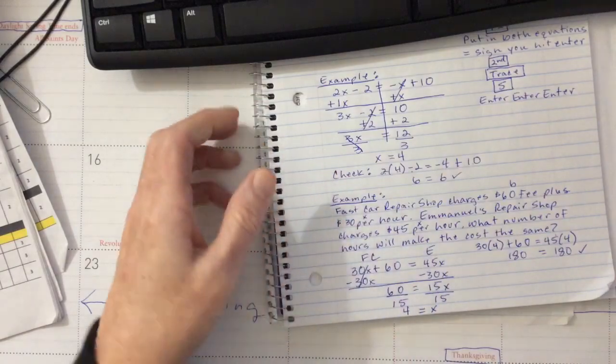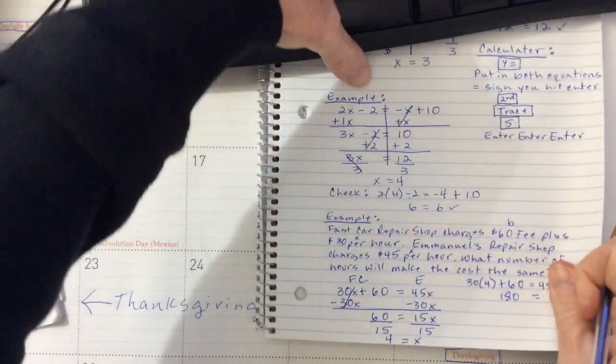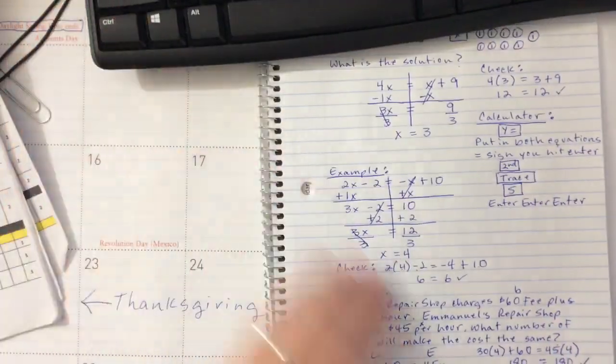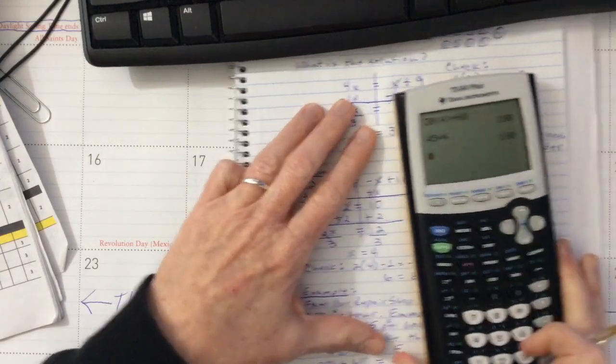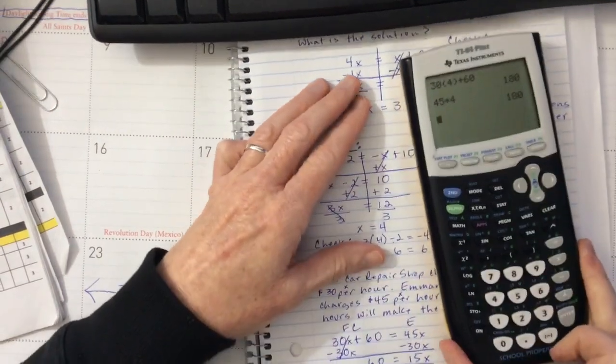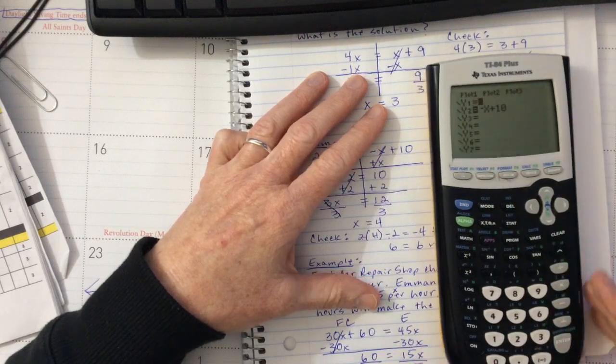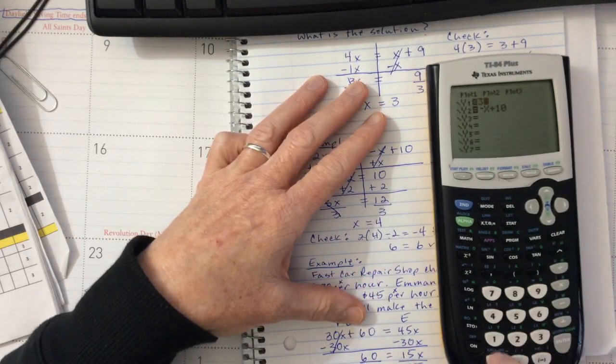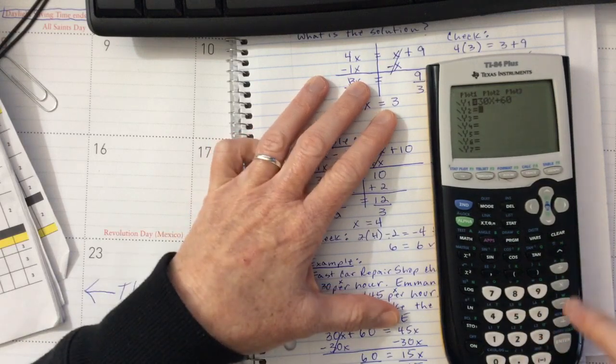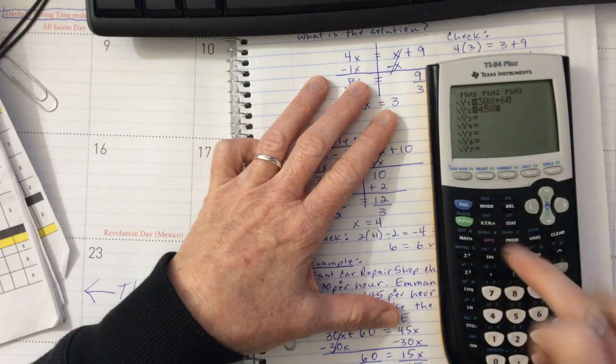Let's do it with the calculator. So you still have to write your equation, but then you can put it in your calculator. I'm going to hit y equals, clear that, and I'm going to put 30x plus 60. Enter. And then I'm going to clear that, and I'm going to put 45x.